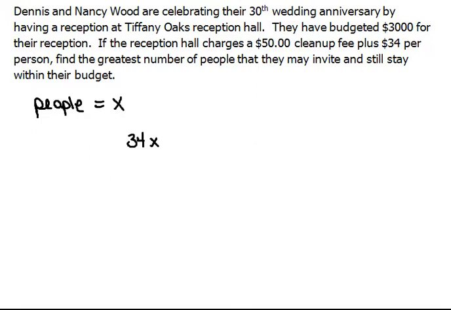And then in addition to that, they're going to have to pay a $50 cleanup fee. So we're going to have to add 50 to whatever that is. Now we cannot go over $3,000 because that's the most amount of money that we can spend. So whatever this cost is, the $50 plus the $34 a person, it has to be smaller than, or it could be equal to, $3,000 because that's what our budget is. Now we have our inequality statement and we can begin solving.